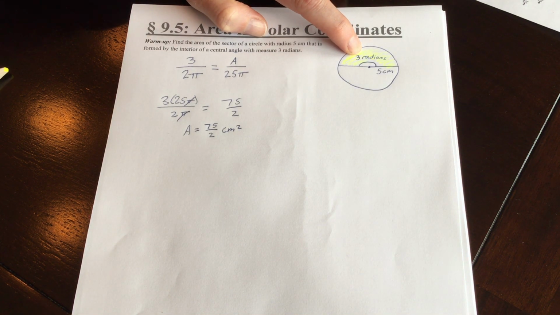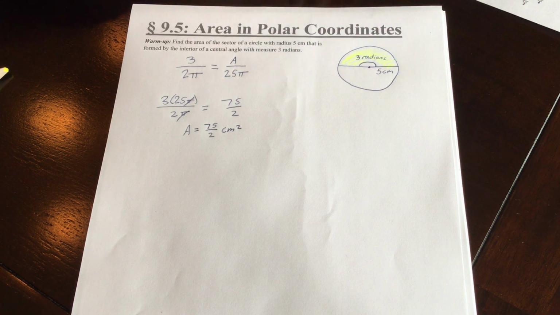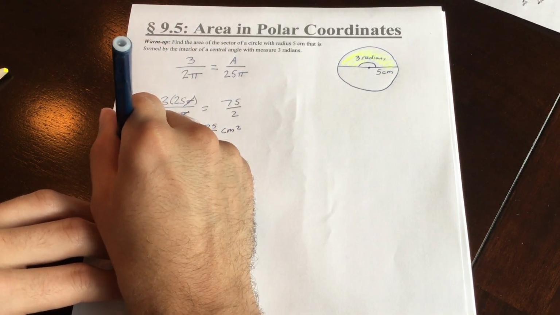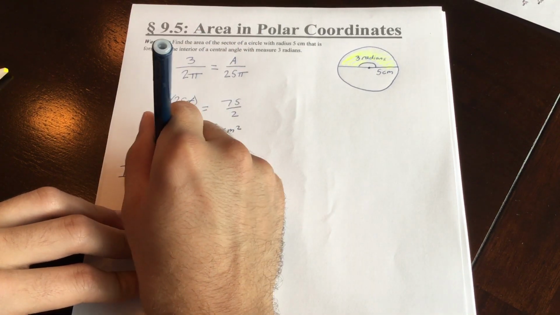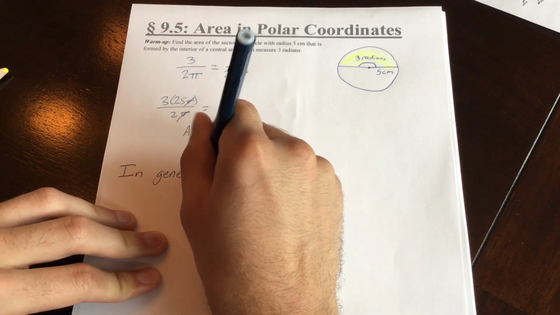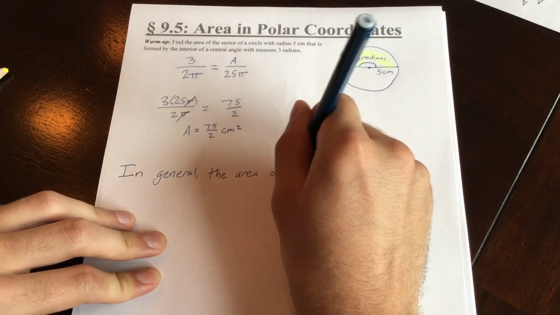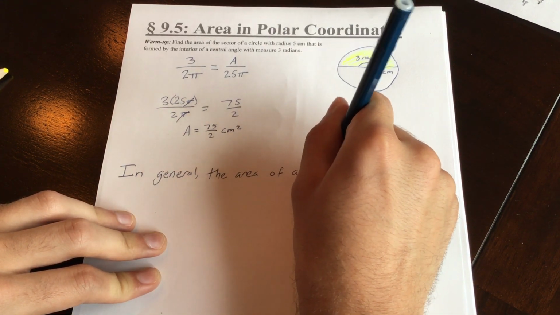Now let's take this concept and do this in general. What if instead of 3 you wanted to do this for any angle measure theta, and then what if instead of 5 you wanted to do this for any radius measure r? Then in general, the area of a sector in radians mode.